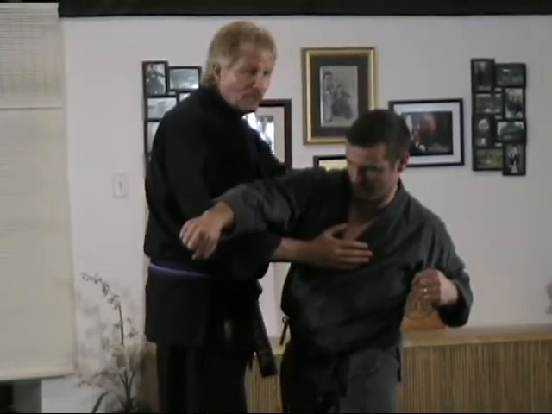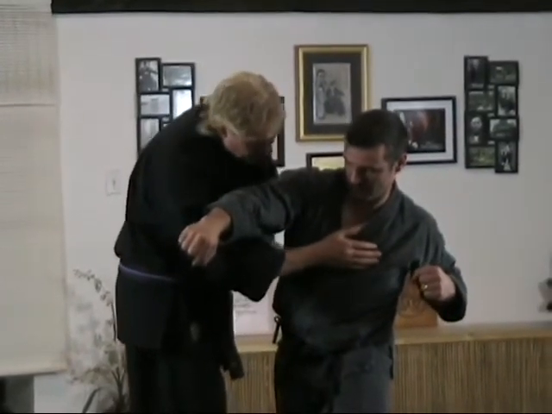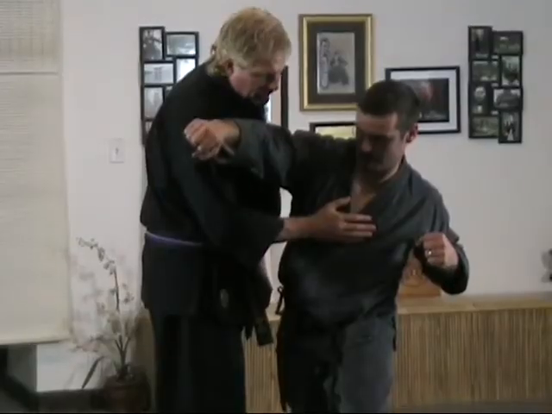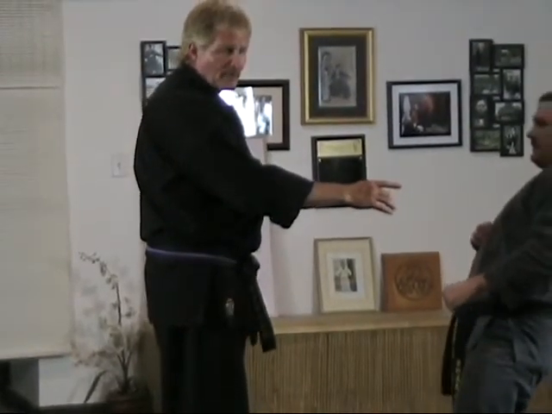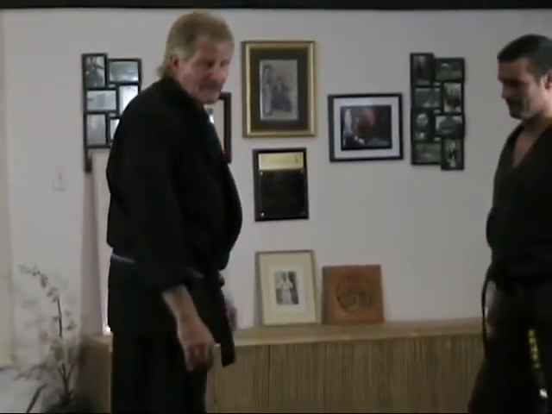Okay? So I have to know where. This is flat, the wrist is straight. As he rotates, it's going to bend my wrist, and that's when I project. This sets him up for all kinds of different stuff.